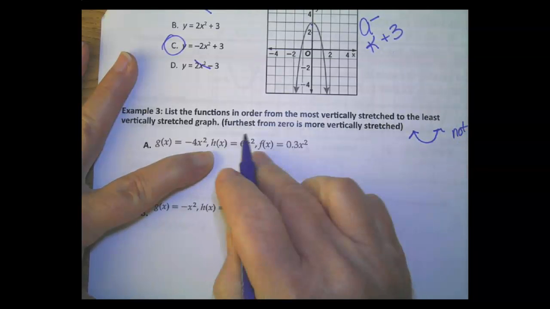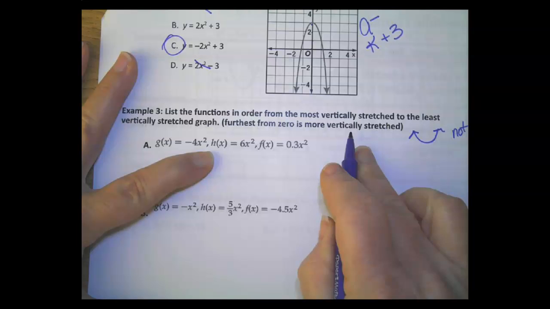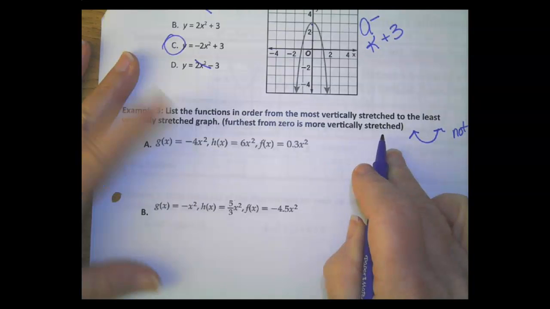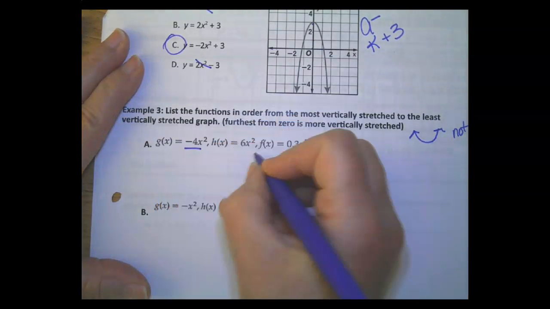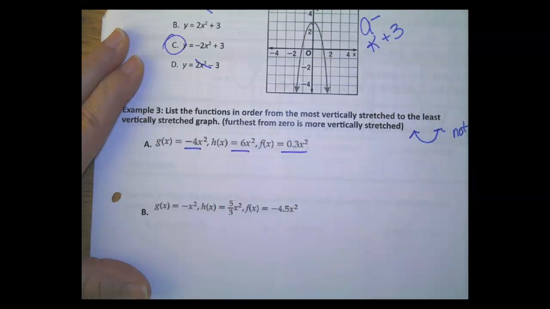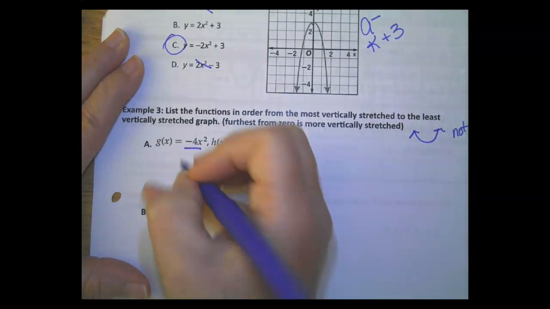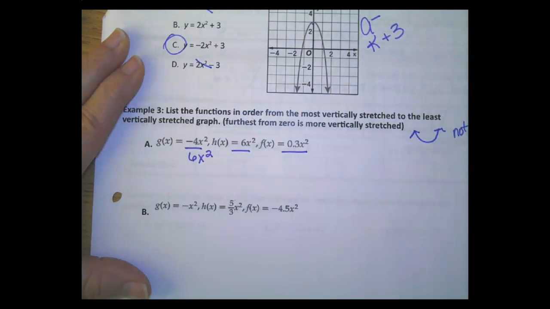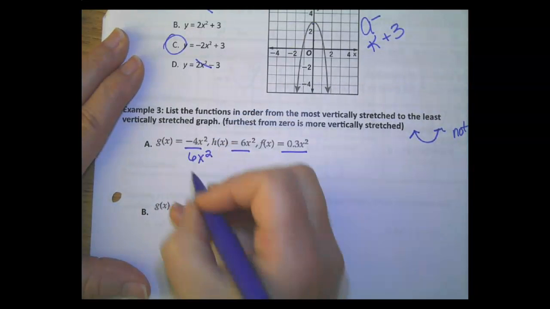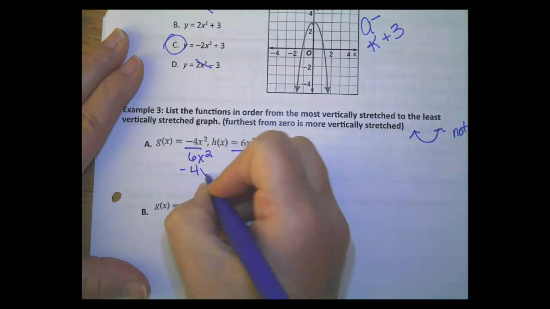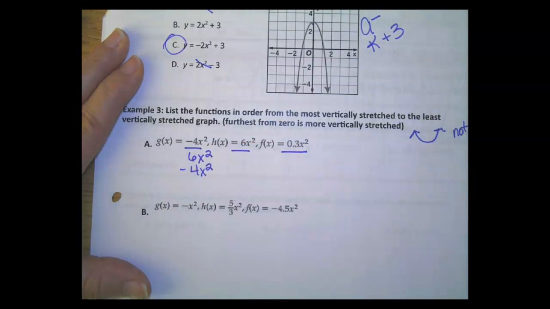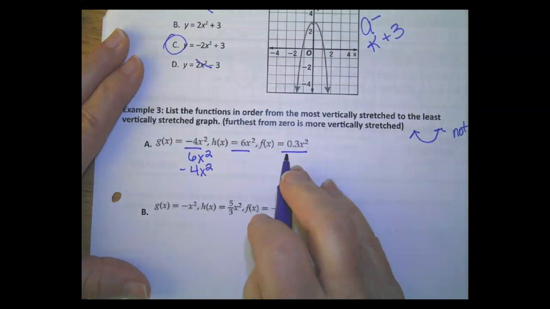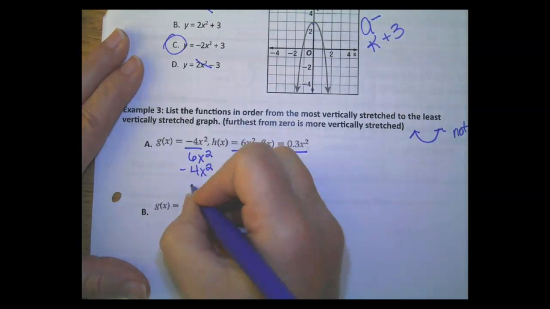So the further from 0 is more vertically stretched. So which one of these are furthest from 0? Hopefully you said 6x squared. Which one is next to be furthest from 0? Negative 4x squared. Just because the negative, it's still 4 away from 0. And then this one would be the closest.